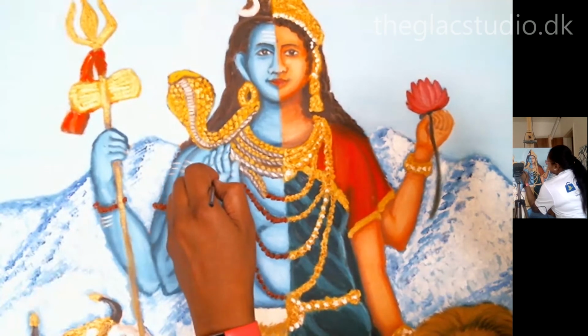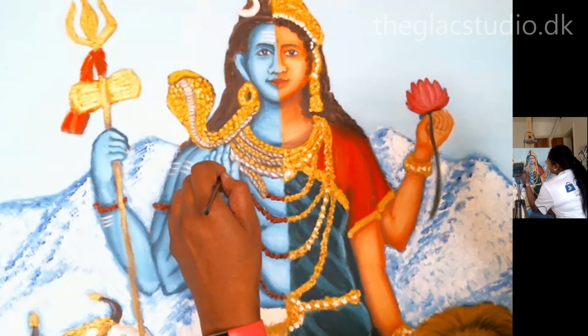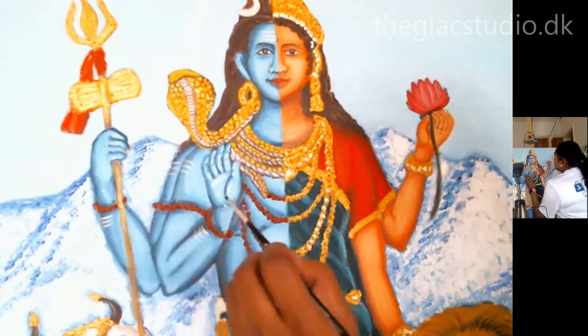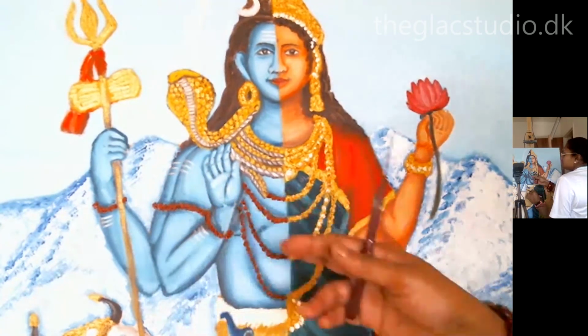So this section is all about nuances and not too much about doing a full painting. We are done with that in a way. We are working on the details. We are working on the nuances to see how we can enhance this painting further. So that was the hand.